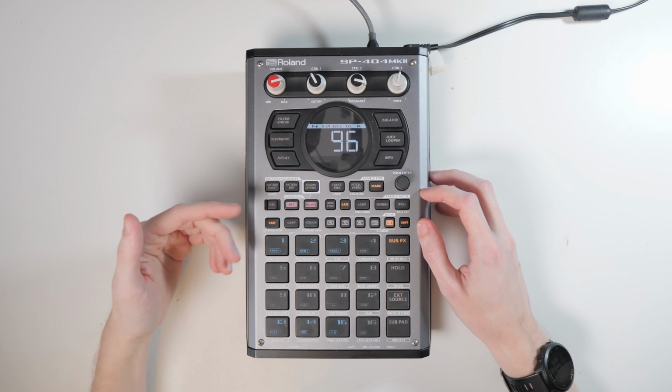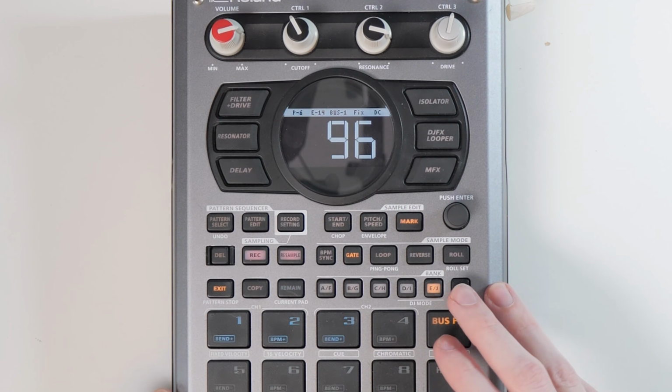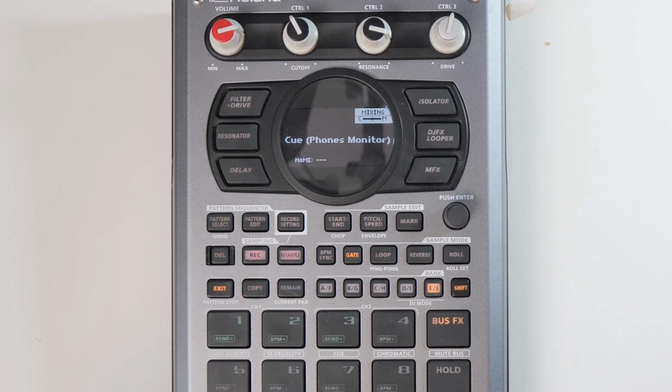So what I would do is, while that pad is playing the beat, I'll go Shift and 3, and we are now in Q mode. So that loop will continue to keep playing. The play of that won't be interrupted.